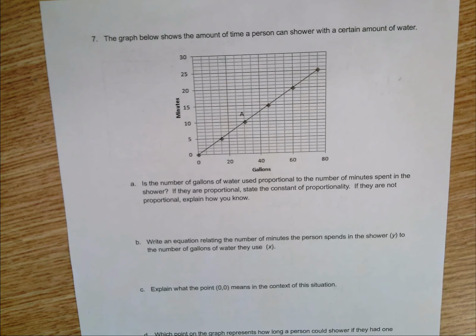This is the video answer key for Accelerated Math 7 Unit 2 test review, question number 7. The graph below shows the amount of time a person can shower with a certain amount of water.